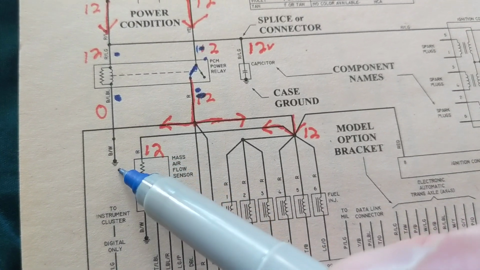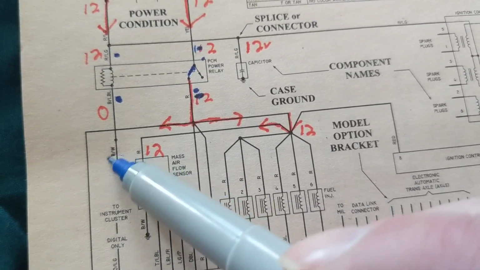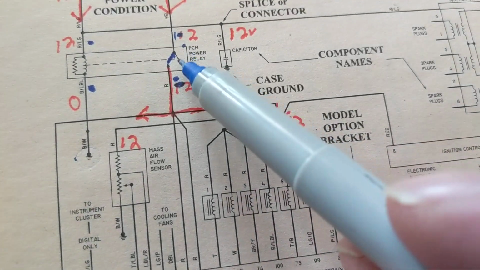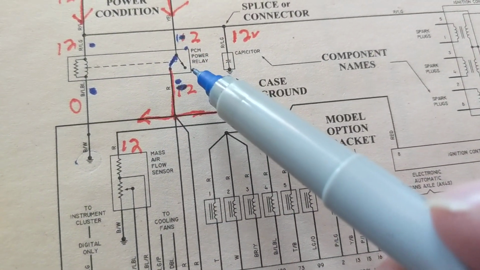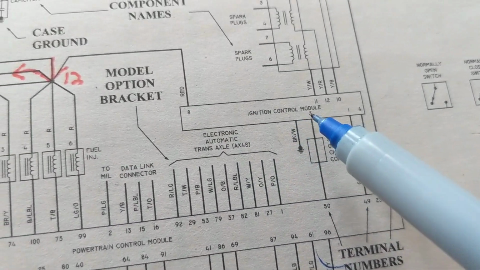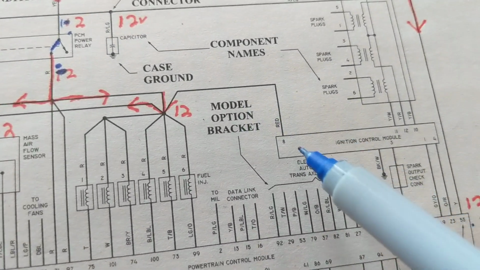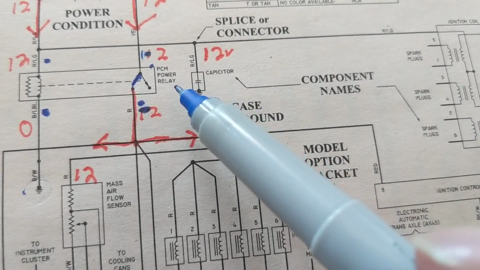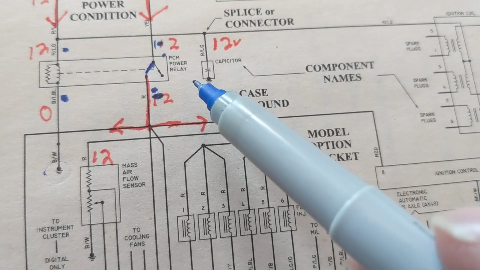Your answer should be a physical ground. This is a physical ground, right? Therefore, 12 volts is needed after this is activated. Then all the fuel injectors and this ignition control module are activated. That's the main point. That's why, whenever you see a PCM power relay, right?